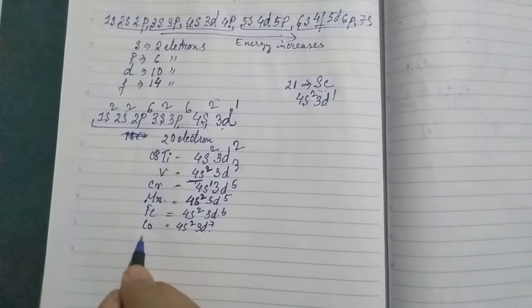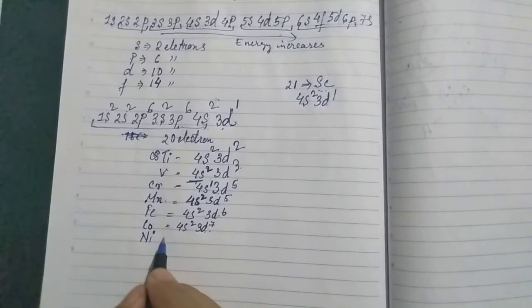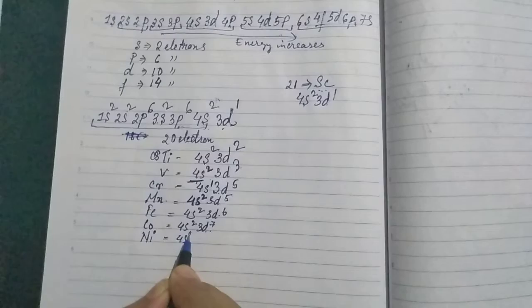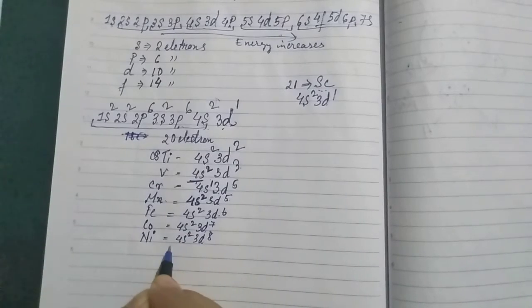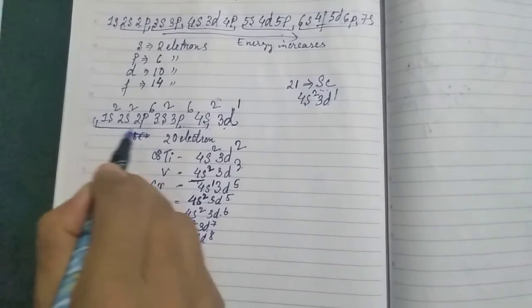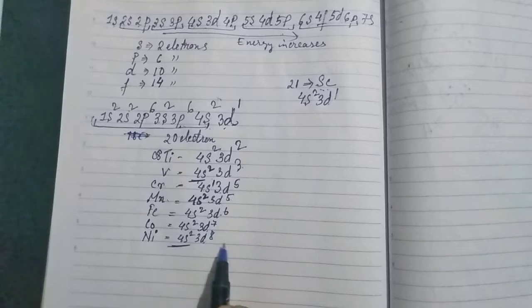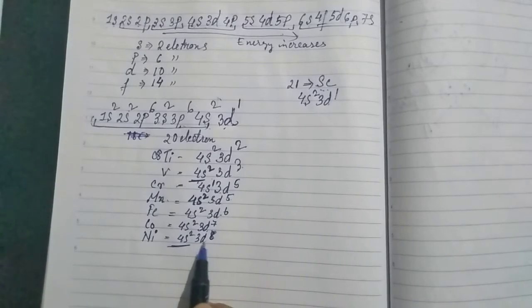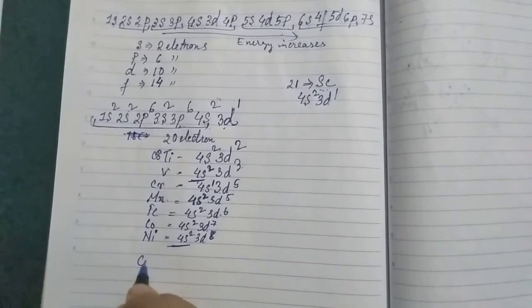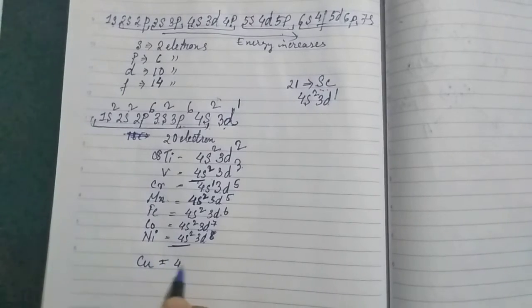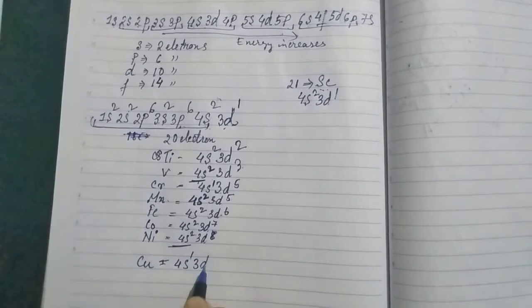So in this way, nickel is how much? 28, so 3d8. Why? Because up to here already 20 electrons, so the remaining will go to the d electrons, so 28. Then comes copper.